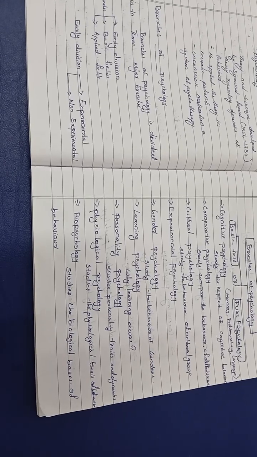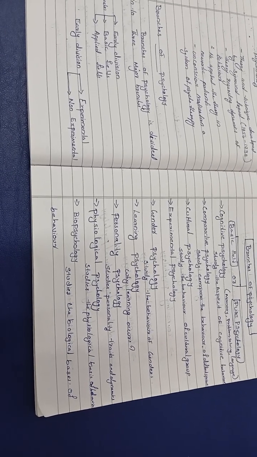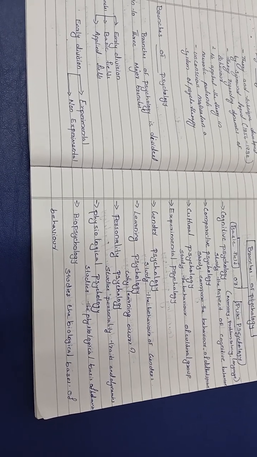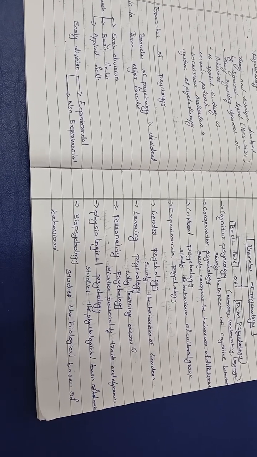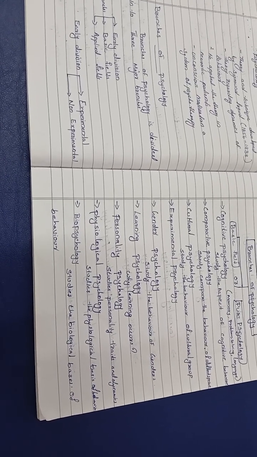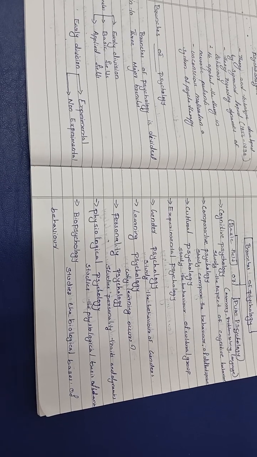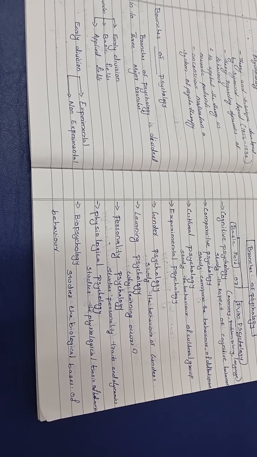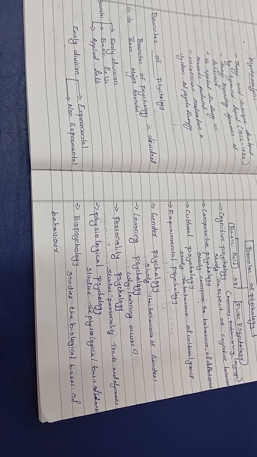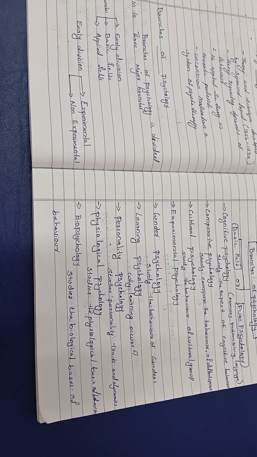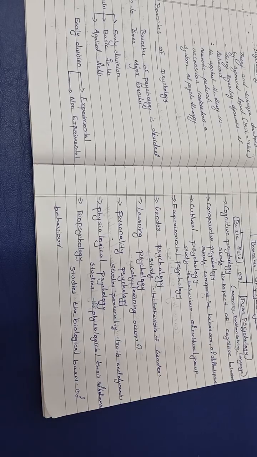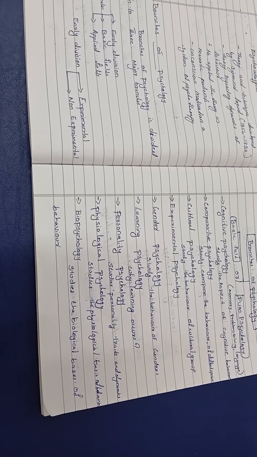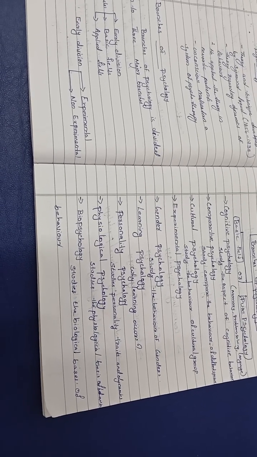Learning psychology is about the person's learning time. Some people want to learn more, some people want to learn less. That comes under learning psychology. Personality psychology studies personality behavior, whether the person is dynamic, introvert, or extrovert, that we want to analyze. That is personality psychology.